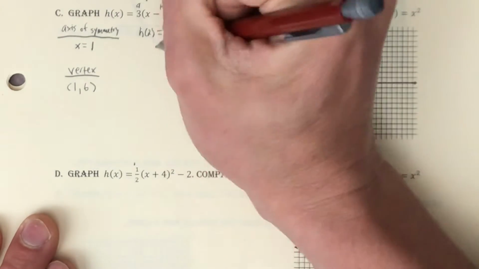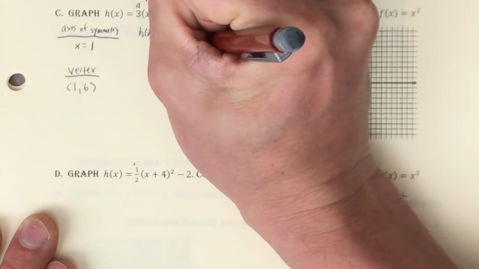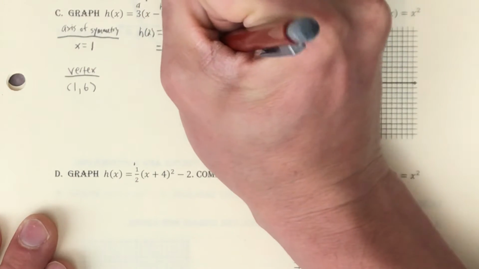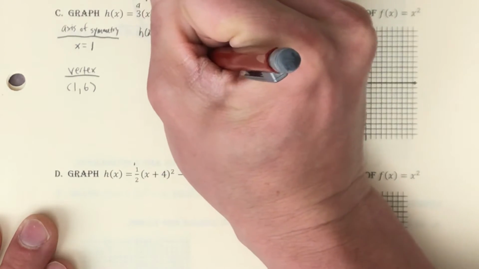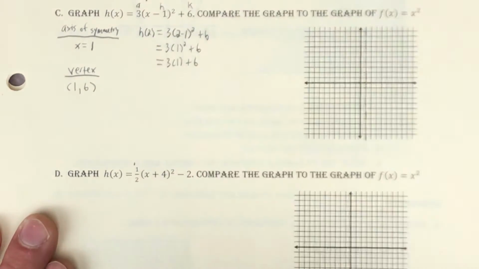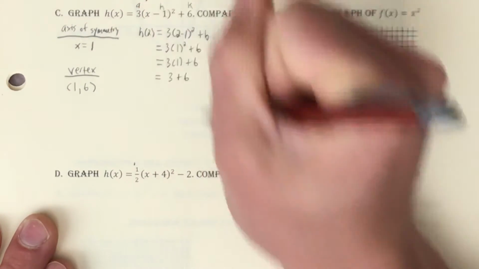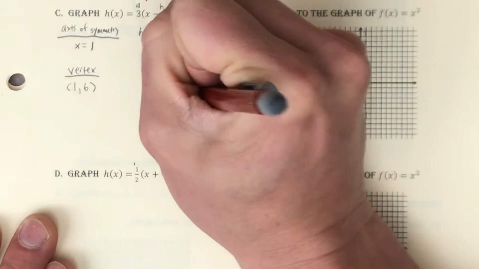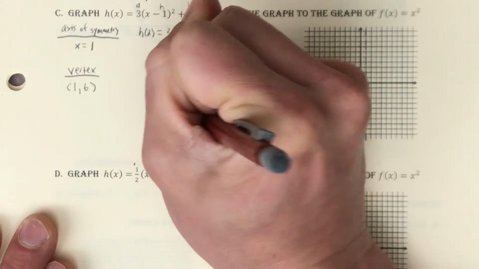Now I need to solve that down. So first thing inside parentheses, 2 minus 1 is 1, squared, plus 6. Then my exponent, 1 squared is 1, so 3 times 1 plus 6. Then my multiplication, 3 times 1 is 3, plus 6. 3 plus 6 is 9. So my ordered pair is 2, 9.